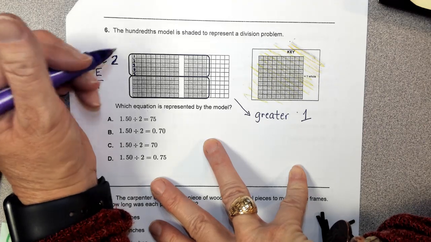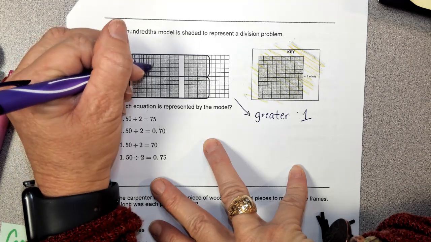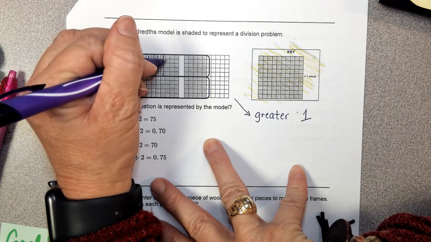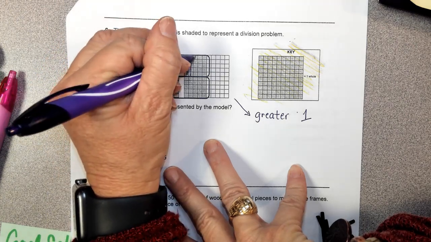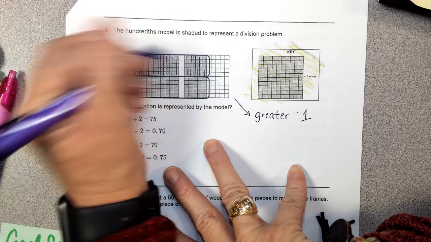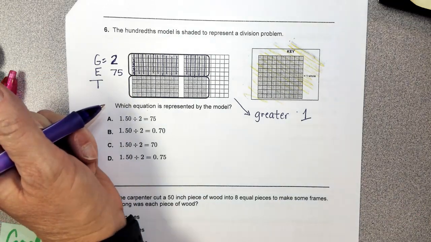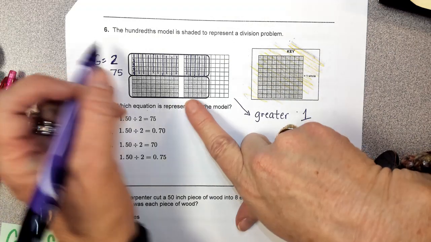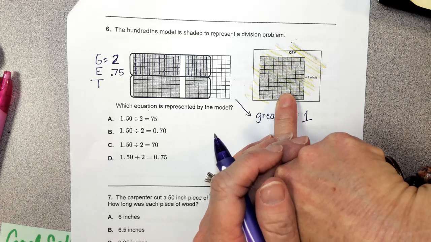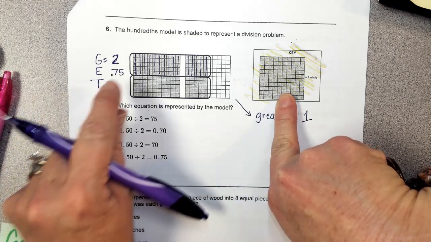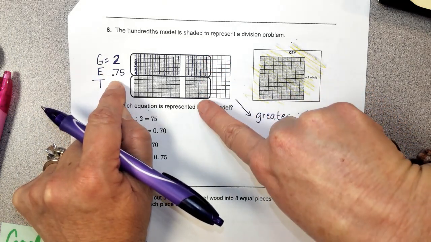I can count by 5s across. So we have 5, 10, 15, 20, 25, 30, 35, 40, 45, 50, 55, 60, 65, 70, 75. So it's going to be 75, and then I have to stop and think. That's not 75 wholes, but that's 75 hundredths. So I'm going to move my decimal to show and reflect 75 hundredths. So right now I'm looking at 2 groups of 75 hundredths, one on top and one on bottom.